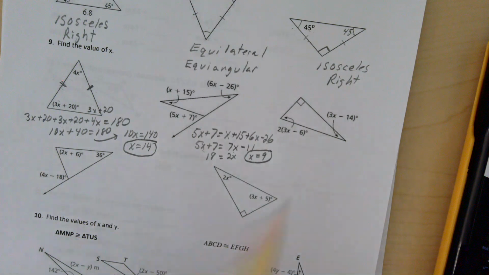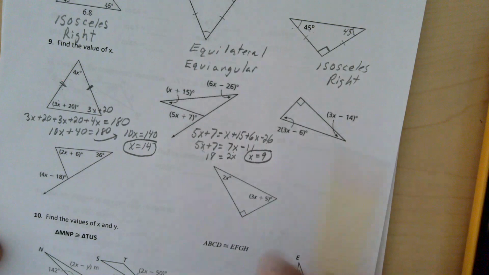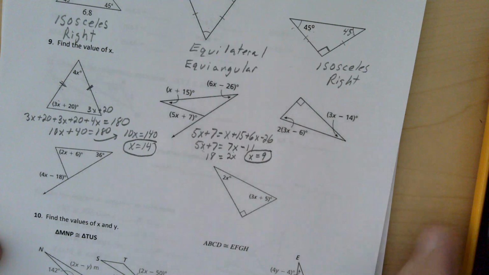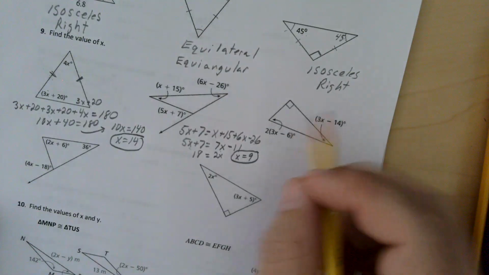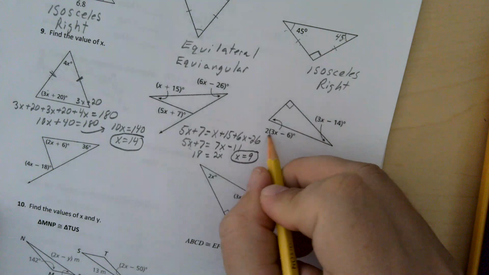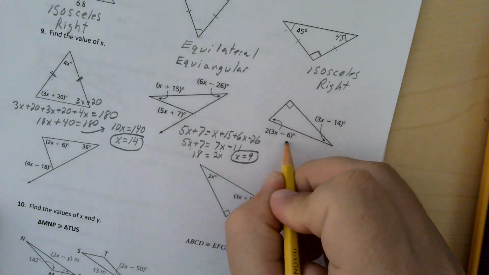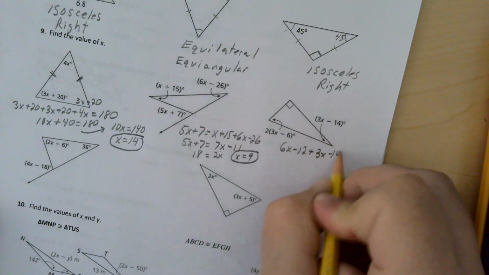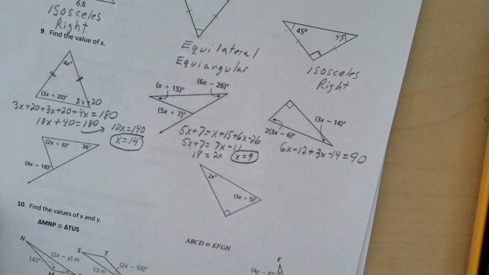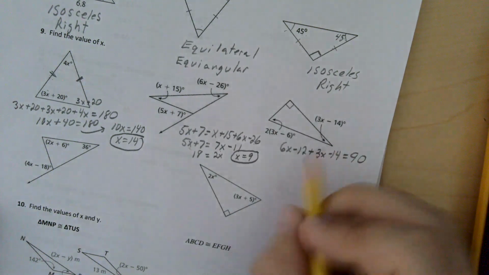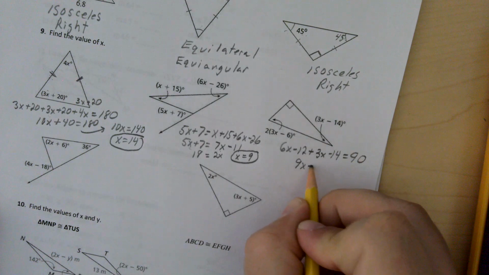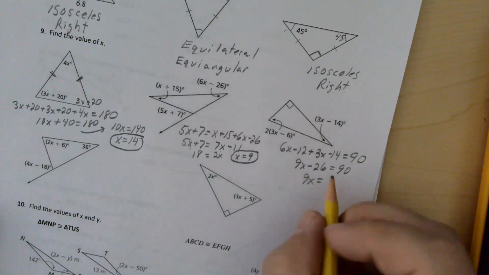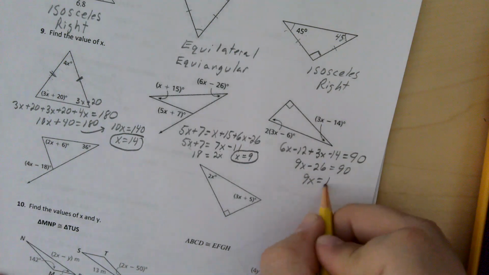Okay, so then this problem right here, we see we have a 90-degree angle, so that just means these two angles have to be complementary, meaning they have to add up to 90. So I'm going to distribute right away. So I'm going to have 6x minus 12 plus 3x minus 14. I know that has to equal 90. Okay, so we solve this. It'll be 9x minus 26. I'm going to add 26. That's going to end up being 116.